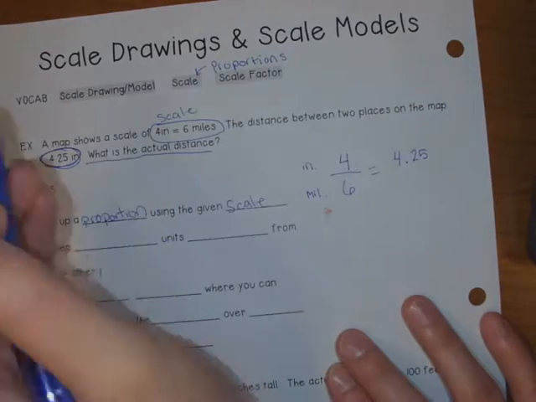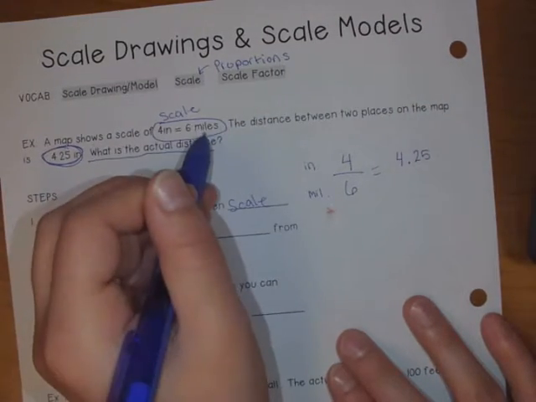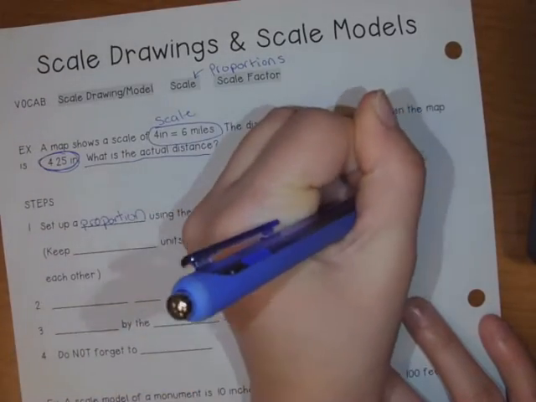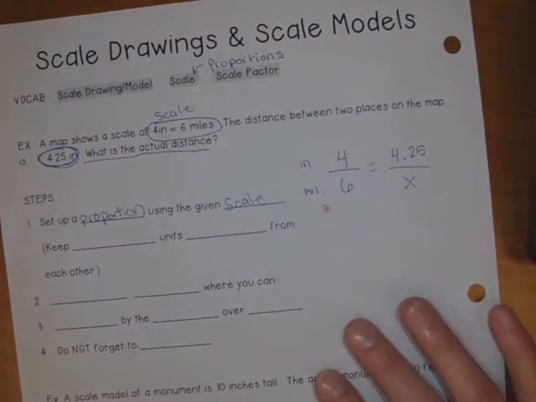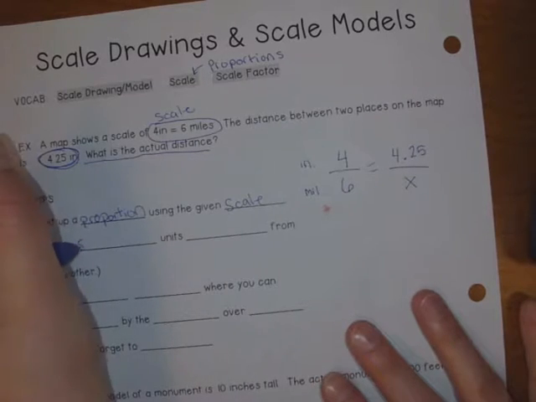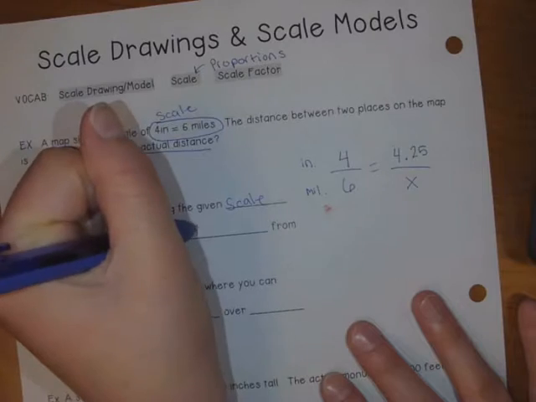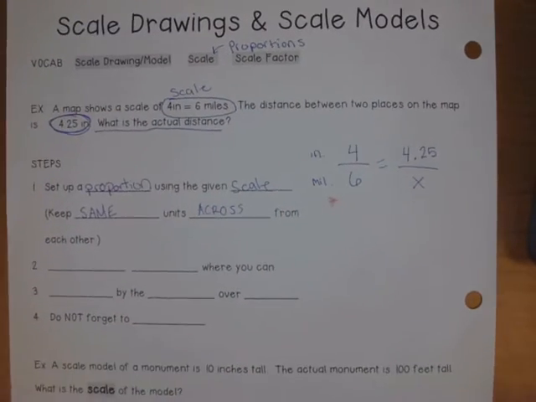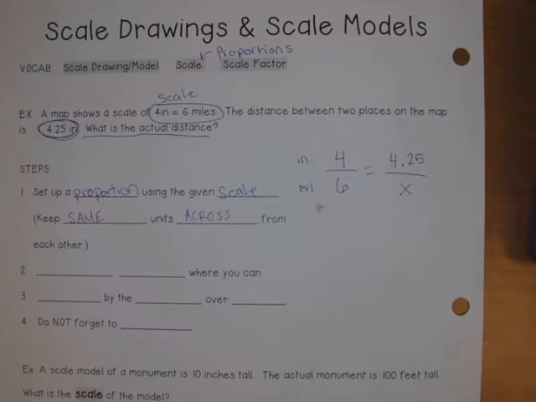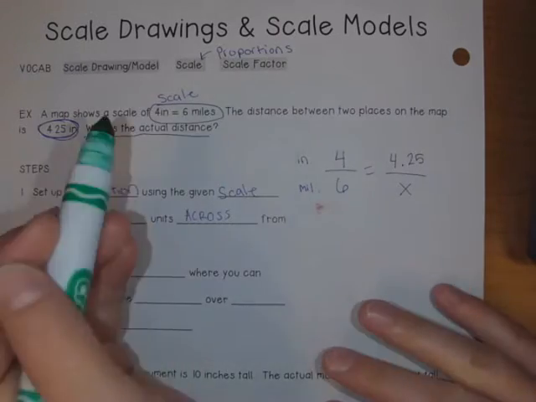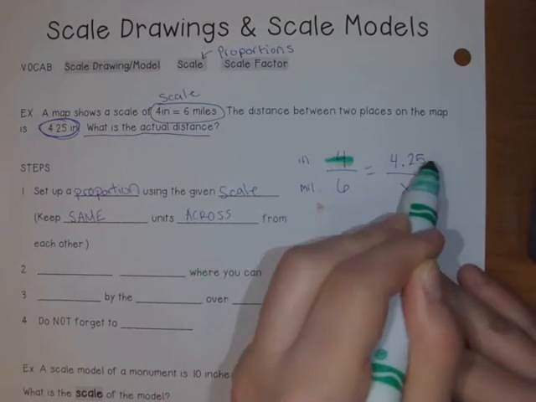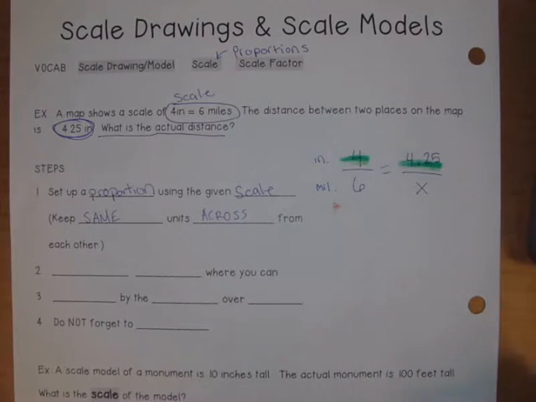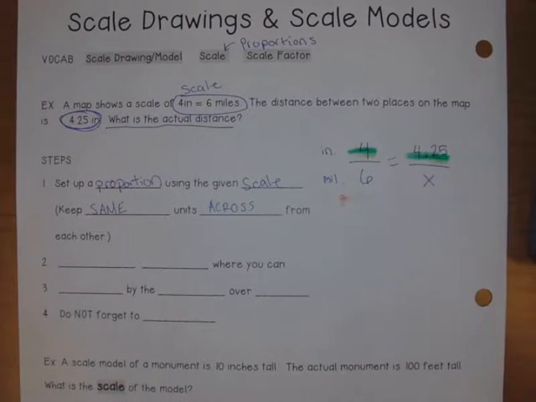We don't know what the actual distance is, which is the miles. That's a mystery. Remember, it's really important to keep the same units across from each other. That is a key. You cannot mix up the units. They've got to be the same. So we have inches, inches, and miles and miles.